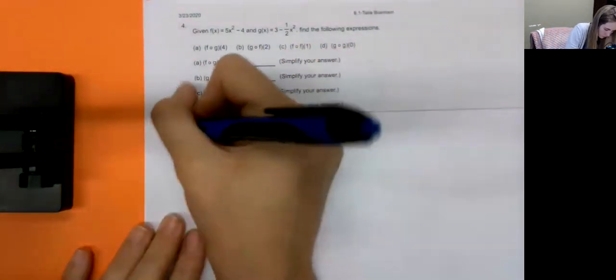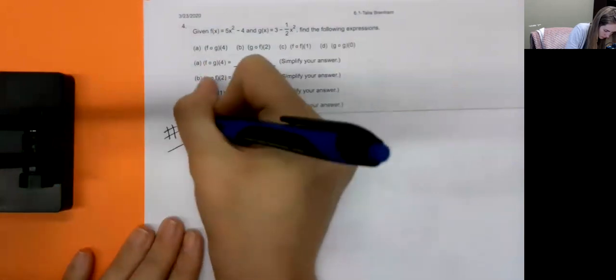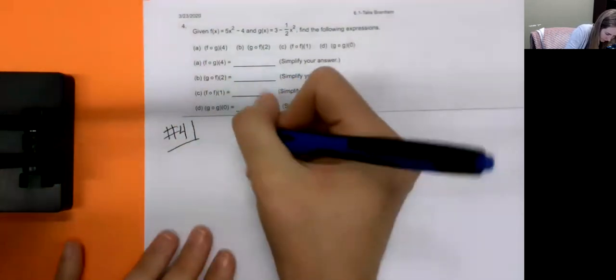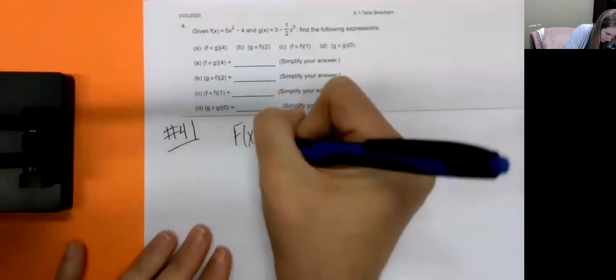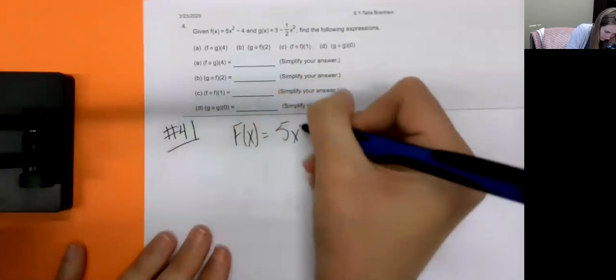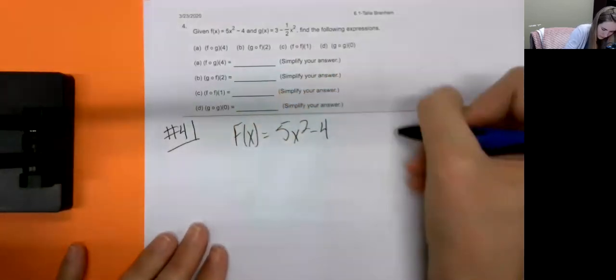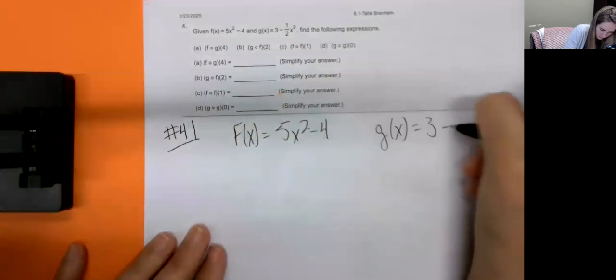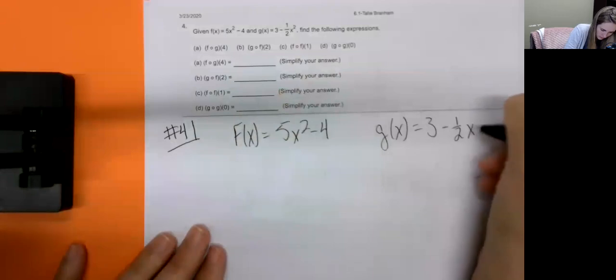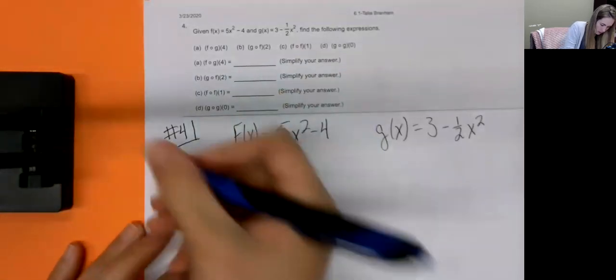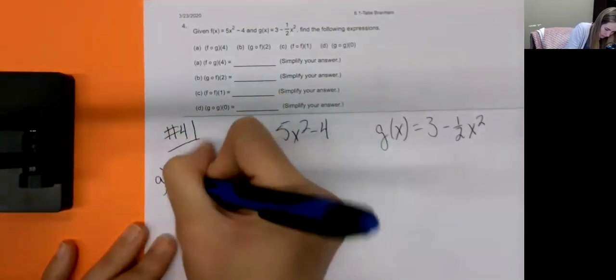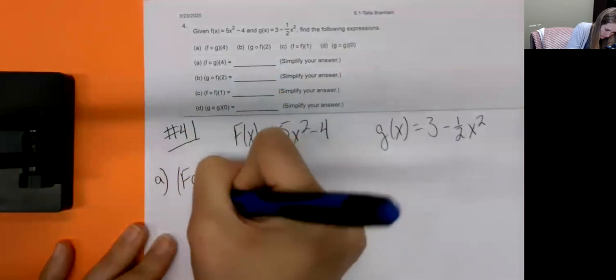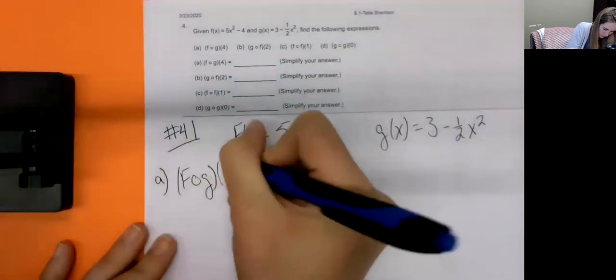So number 4, we have our f of x equals 5x squared subtract 4. And then g of x equals 3 subtract 1/2 x squared. A is f of g of 4.